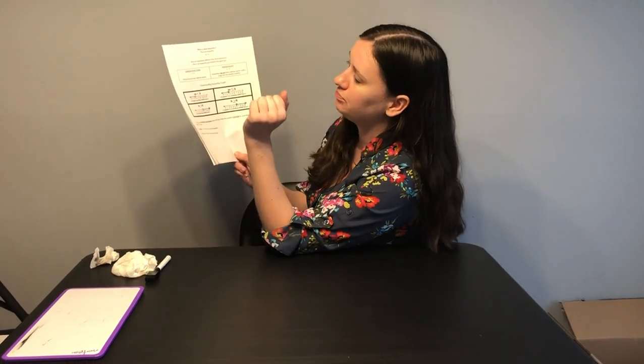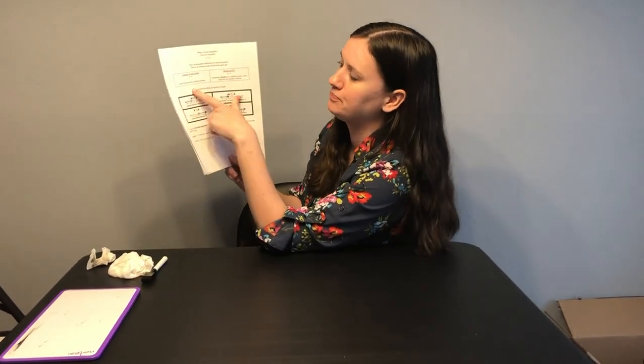So what's an inequality? An inequality is a sideways triangle thing. It means less than, greater than, less than or equal to, or greater than or equal to. The one at the top means less than.